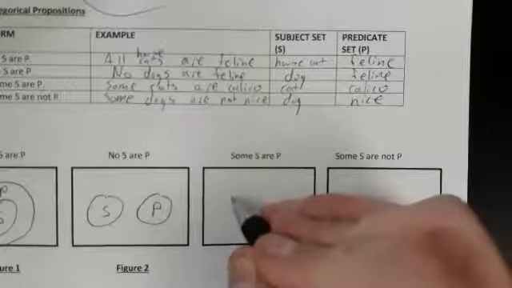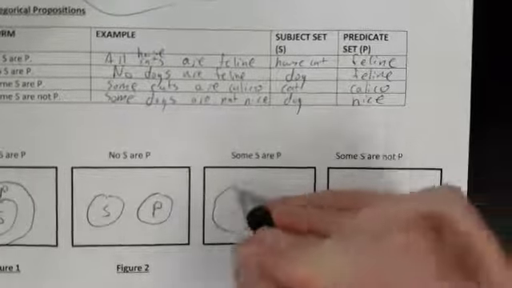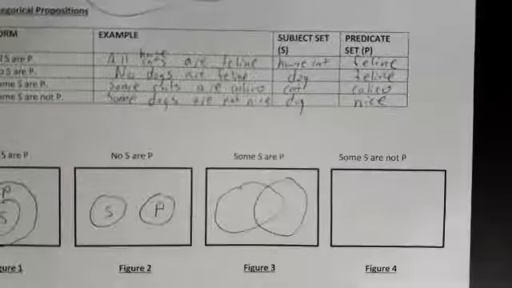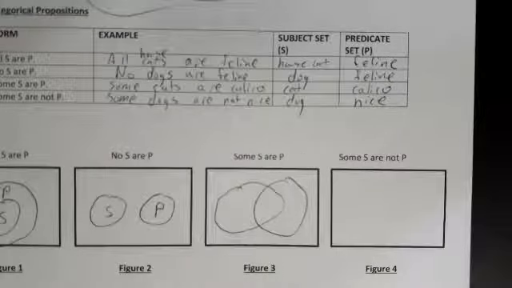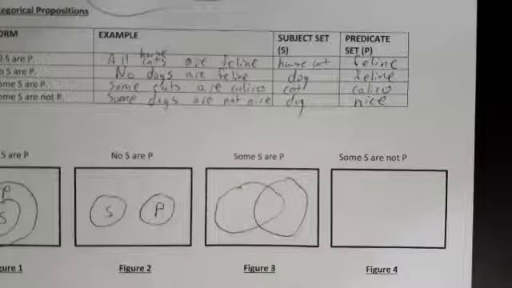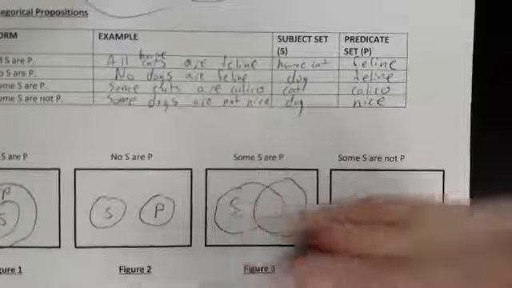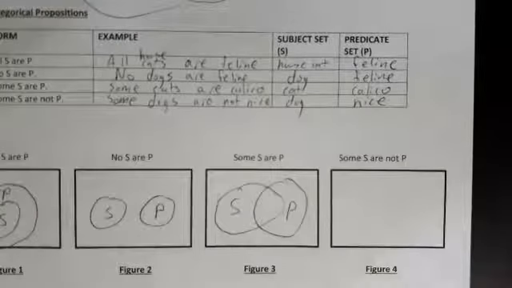Some members of S are going to be members of P. So what is that going to look like? This is going to look like the conjoined set. This is S, this is P. Overlapping is the thing we're trying to think about. So that's an overlapping set. But this is giving us something about a member. There is some S that are P. So this is telling us that there is something in there.